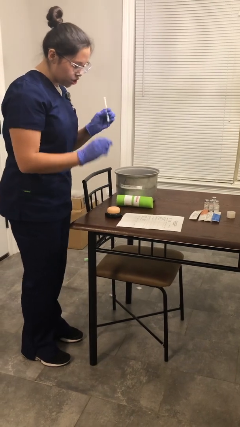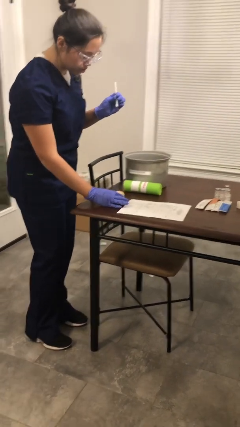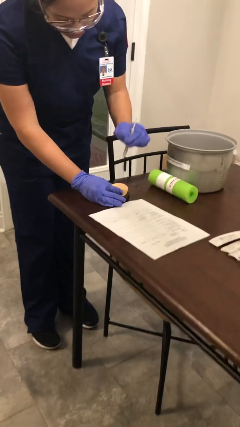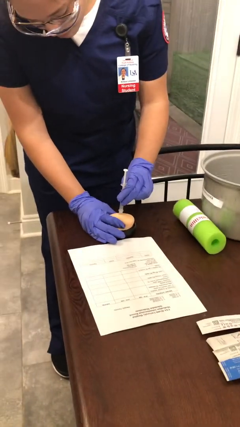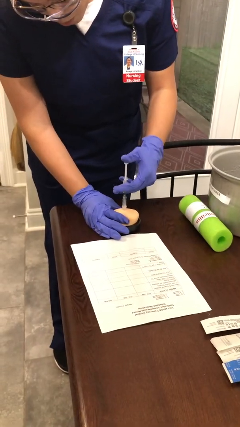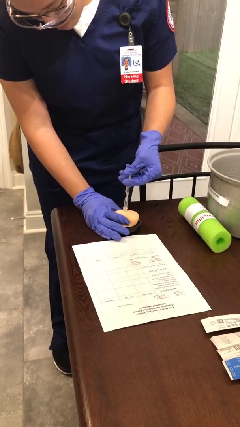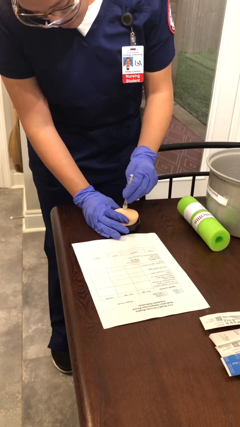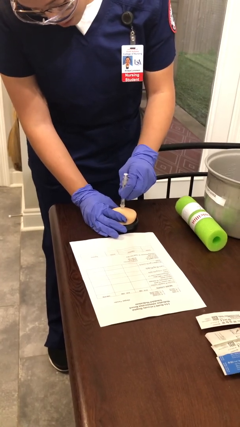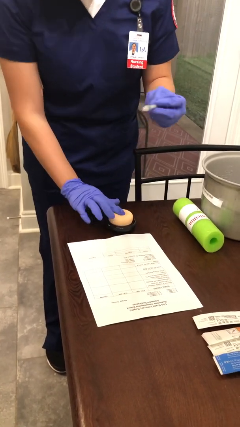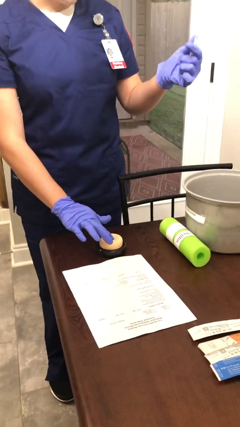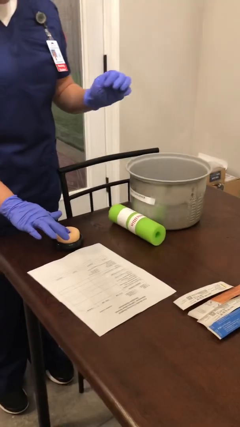I'm going to pinch up 2 inches of skin and inject at a 90-degree angle. I'm going to do this. I'm going to inject it slowly. I'm going to take the syringe out and apply pressure. I'm going to apply my safety cap and put that in the shelf container.